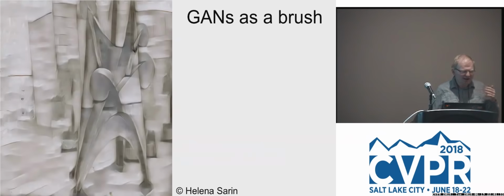So for example, this is a work by Elena Sarin, who is an artist, and the way she uses GANs is really interesting. She's an artist, and she draws. So what she does is she draws a sketch, and then she trains a GAN on her prior work, and then uses it to colorize her sketches.